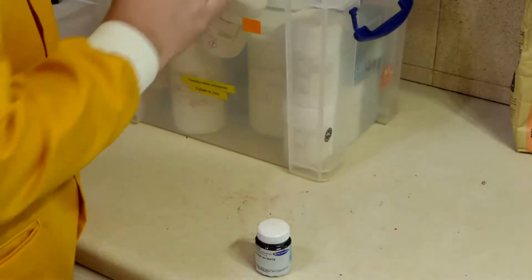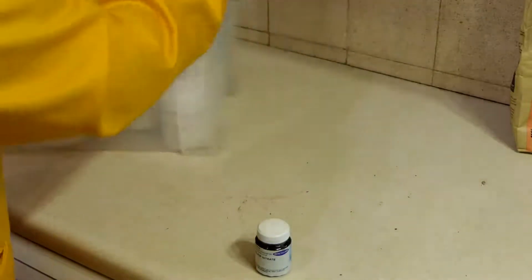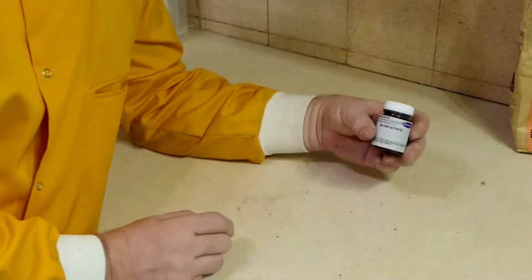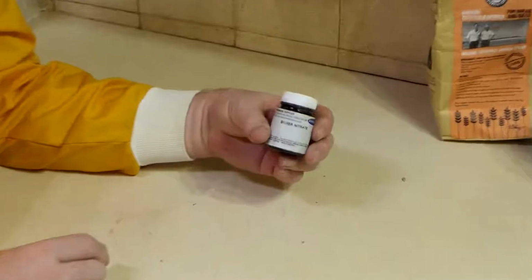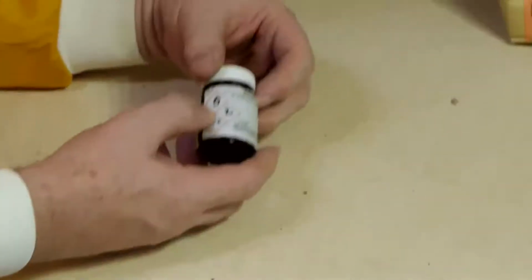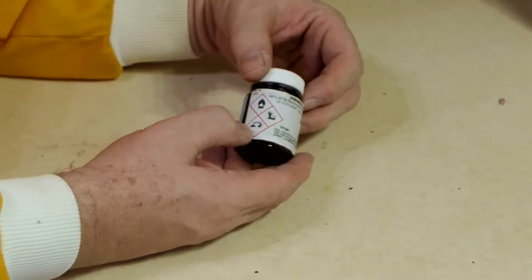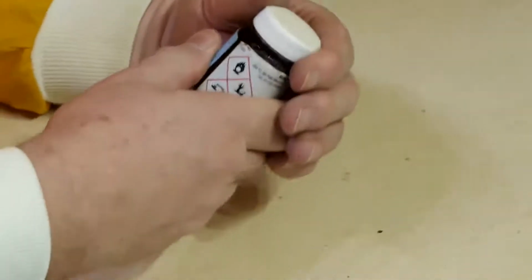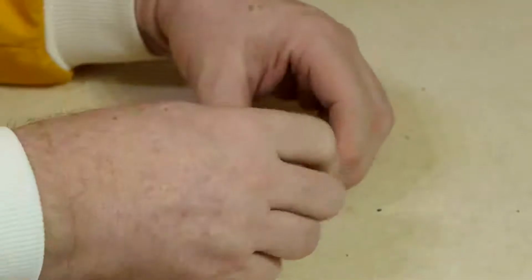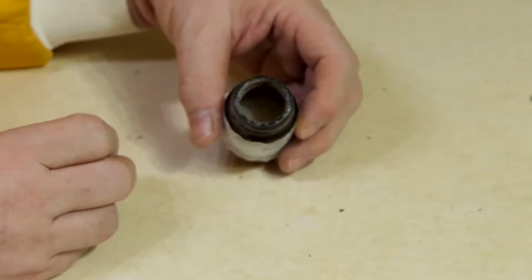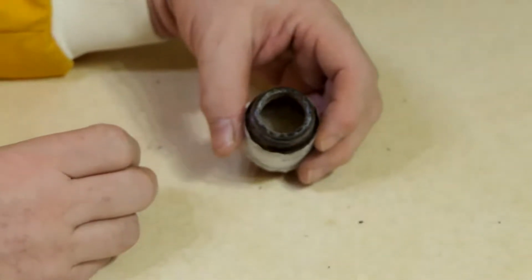This is silver nitrate, probably one of the most expensive chemicals that I own, and I don't own an awful lot of this. It's flammable, it's corrosive, it's dangerous to life. It's in fact a sort of grey powder you might be able to see inside there.